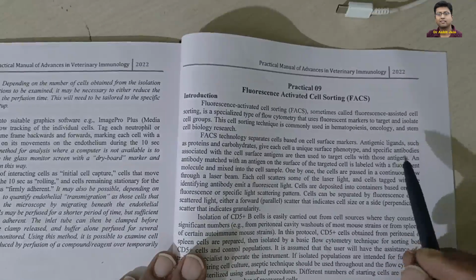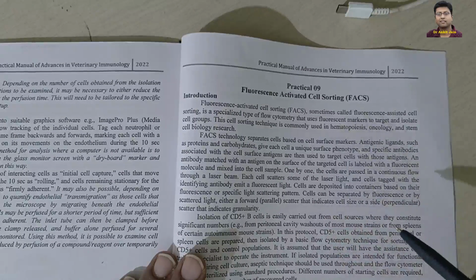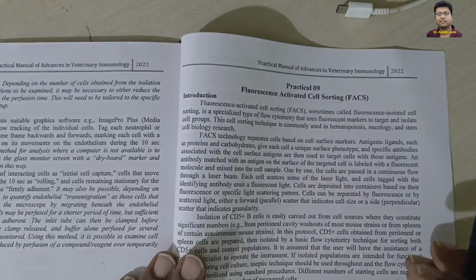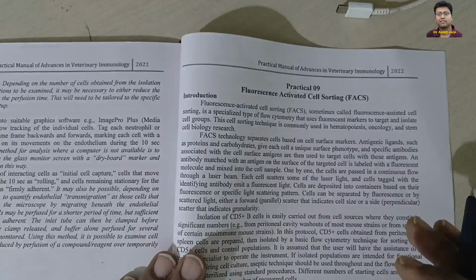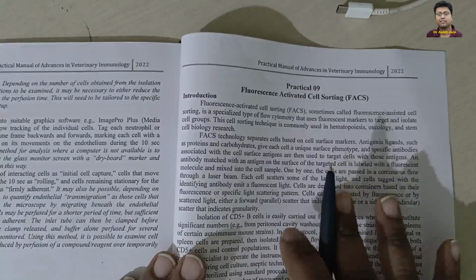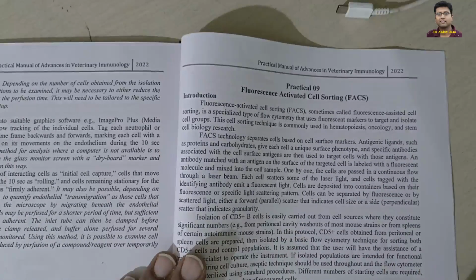So we attach this fluorescent material to a particular antigen, and when the particular antigen binds with a particular antibody, it will give fluorescence, and that fluorescence is detected by the flow cytometer.